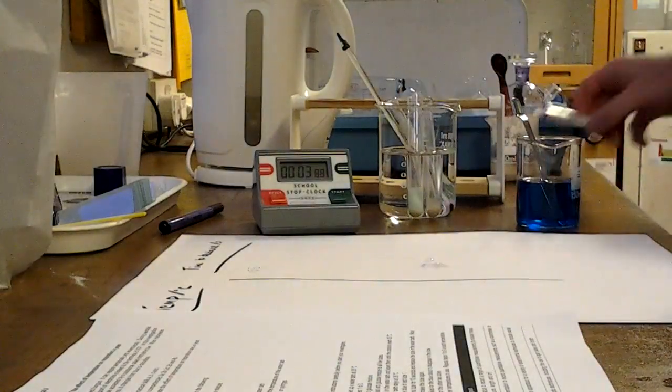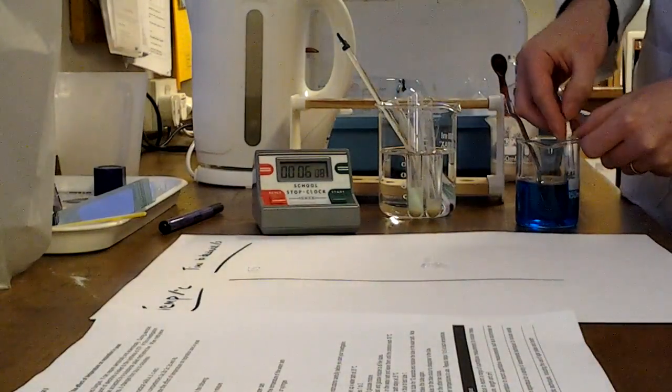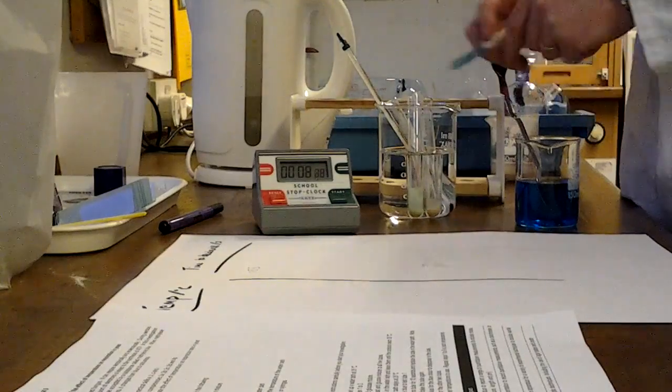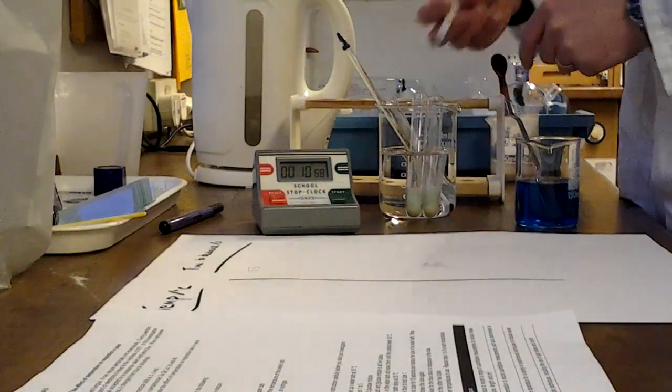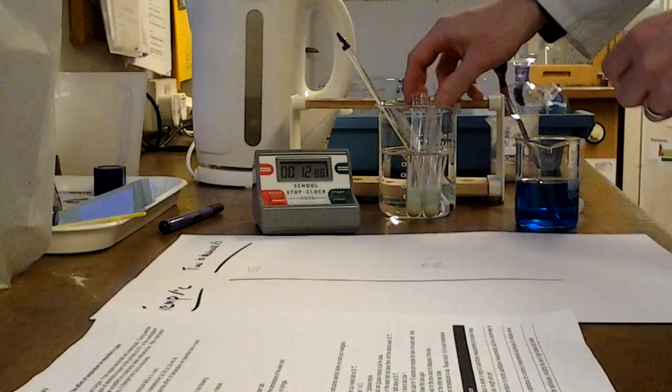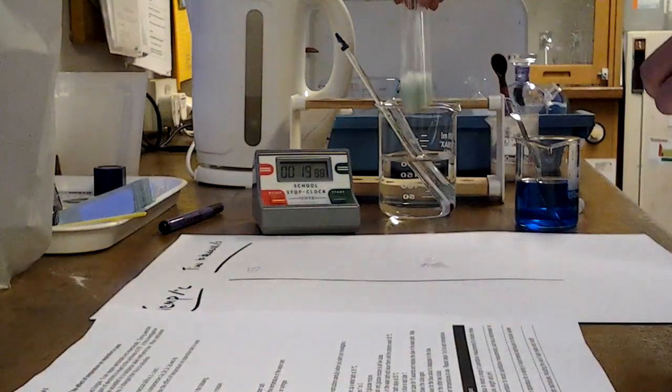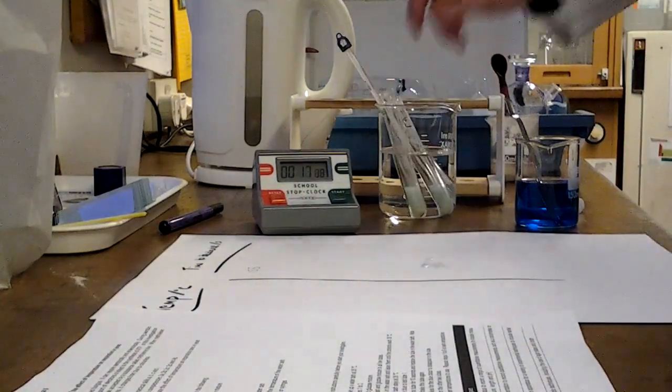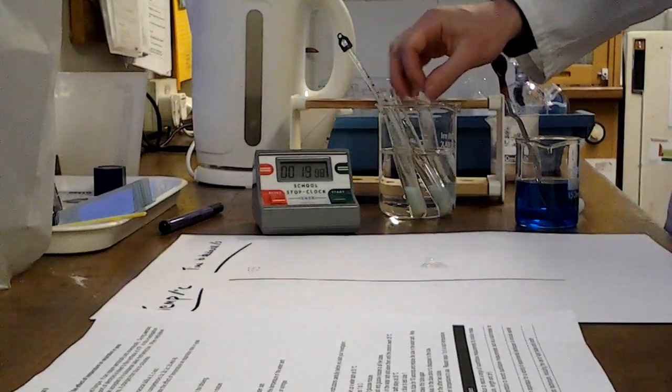Of course, if you were feeling time efficient, what you might want to do is you might want to start 2 simultaneously. Although technically I started those 10 seconds apart, but you keep an eye on those and see when they decolorize. Now, things to consider when you're doing this experiment.